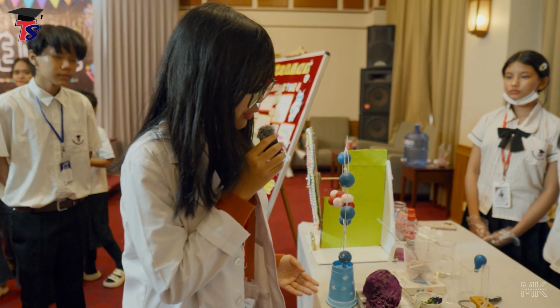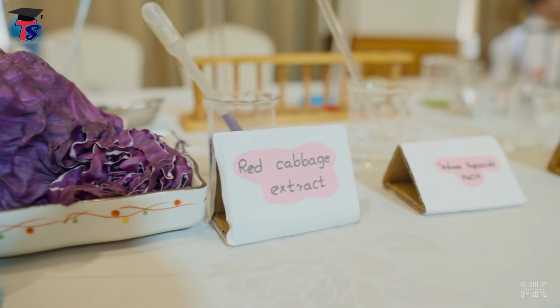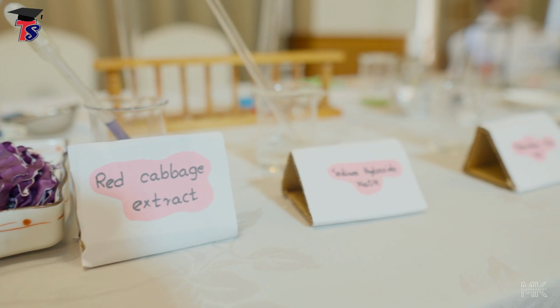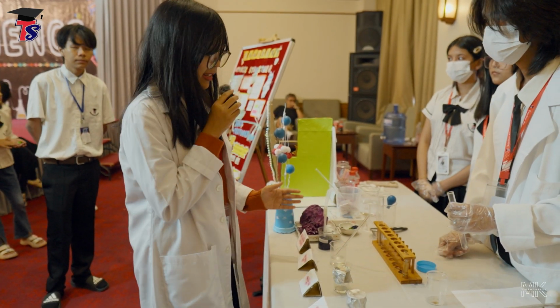So moving on, we'll use the red cabbage. We dice it up in small pieces and we boil it in warm water so that it will turn into this liquid, which is purple. And so we'll get the test started.